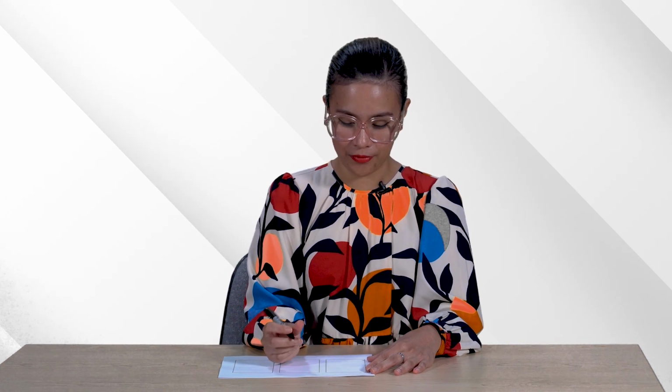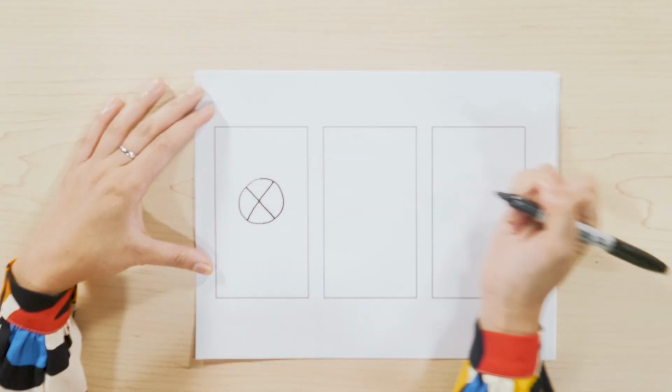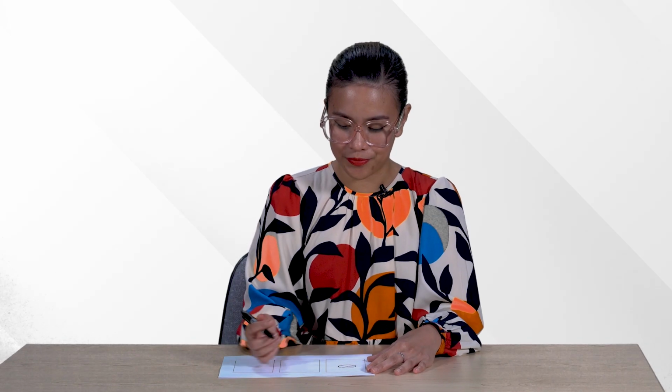Now that we have our user flow, the next step is to sketch our prototype on paper. So the first screen will be our splash screen. So what we do is draw a shape, draw lines across the shape to indicate that it's an image. The next screen would be to indicate whether our users are going to be logging in or signing up.